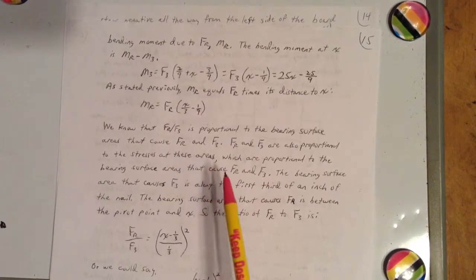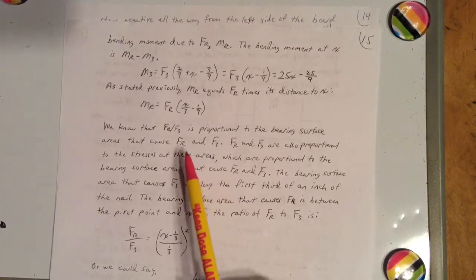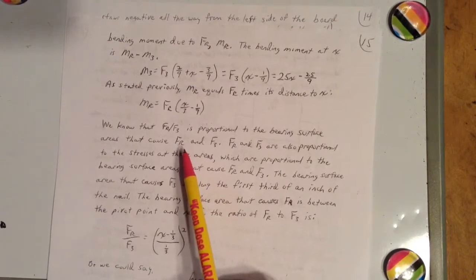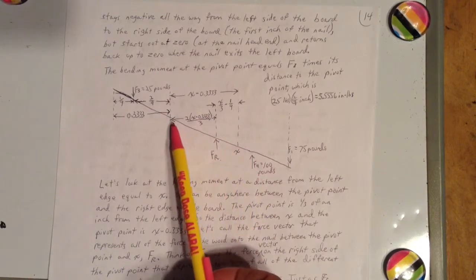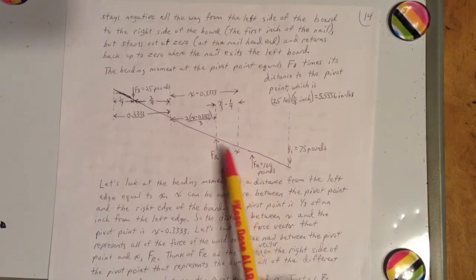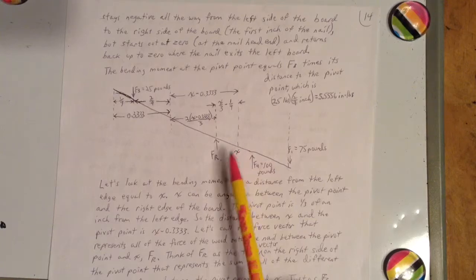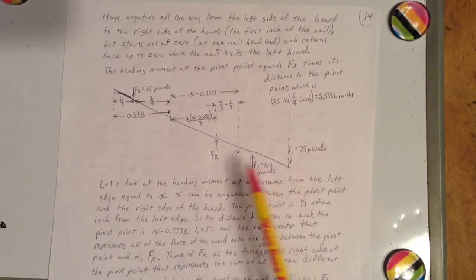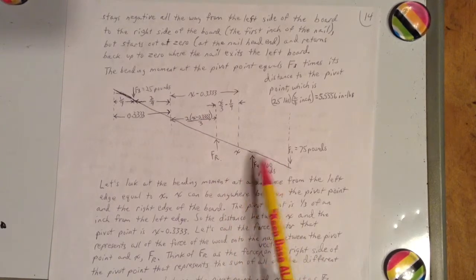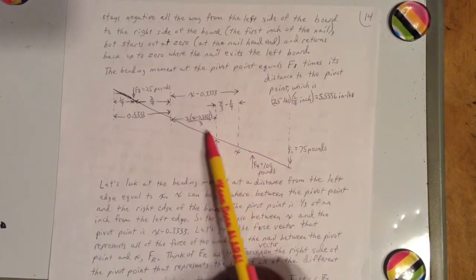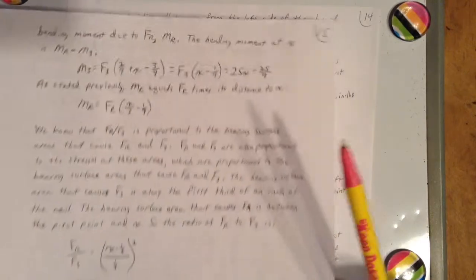Now we're talking about FR, the force between the nail and the wood from the pivot point to X. X can be any place along here. If X were all the way to the right, FR would be equal to F4. But we're going to look at the bending moments all along here.